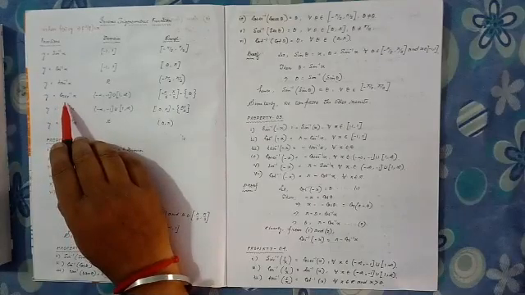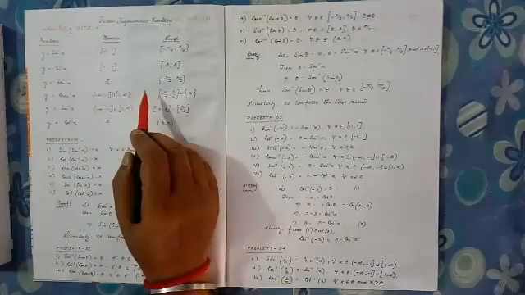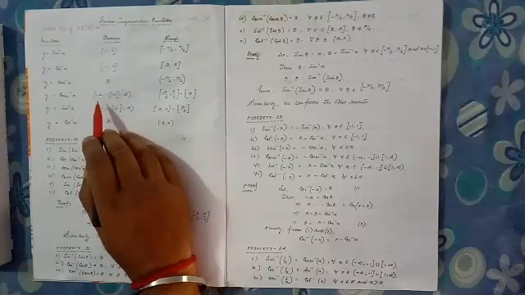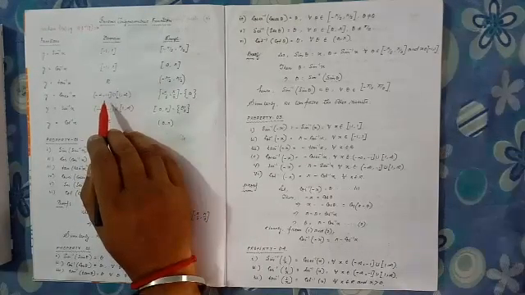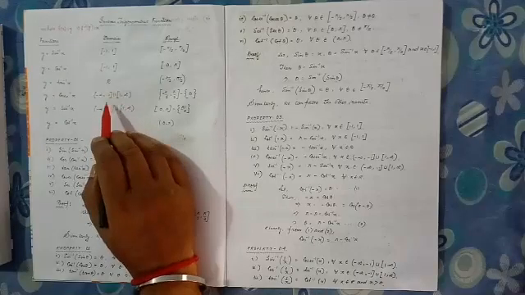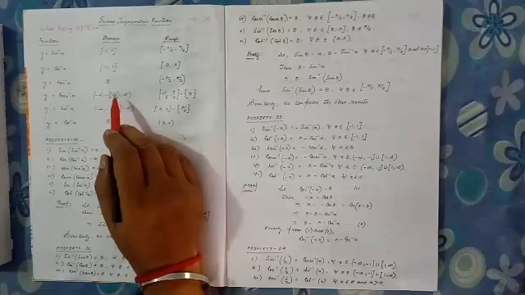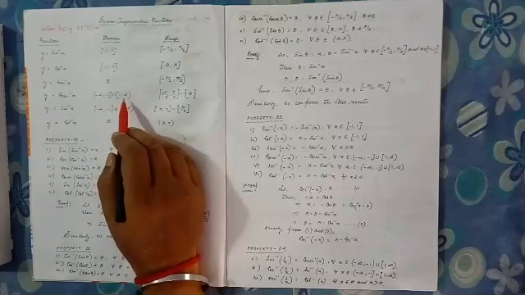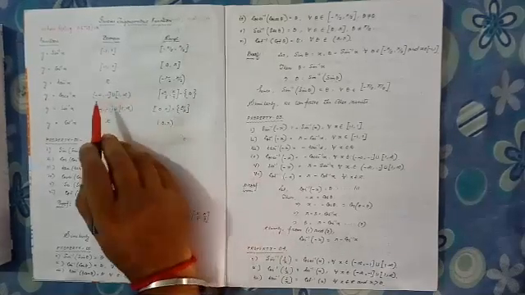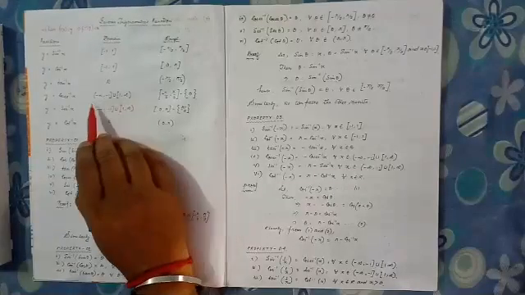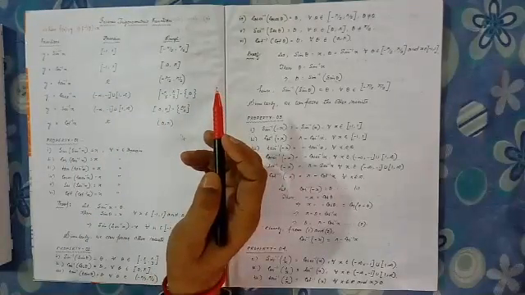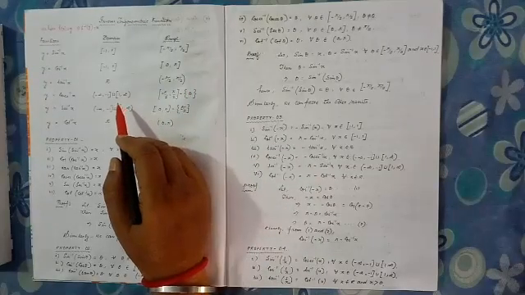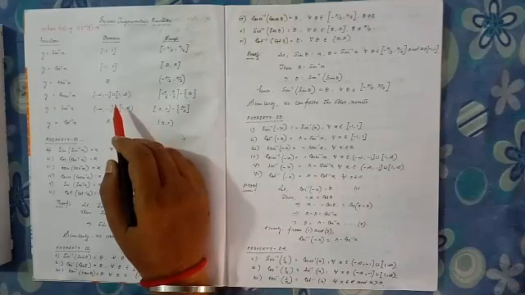y is equal to cosec inverse x, its domain will be -∞ to -1 closed interval, union closed interval 1 to infinity. The infinity side is always an open interval. It cannot take the value 0.